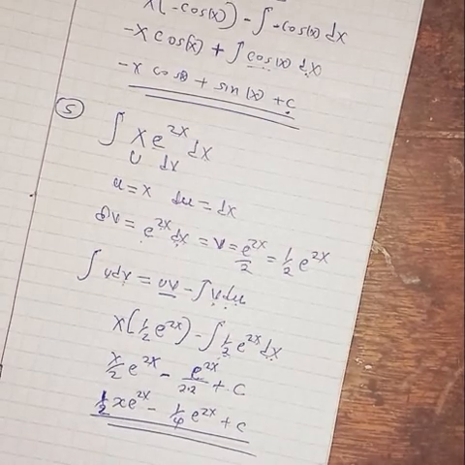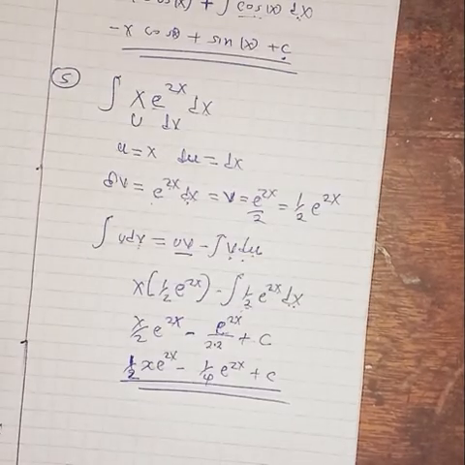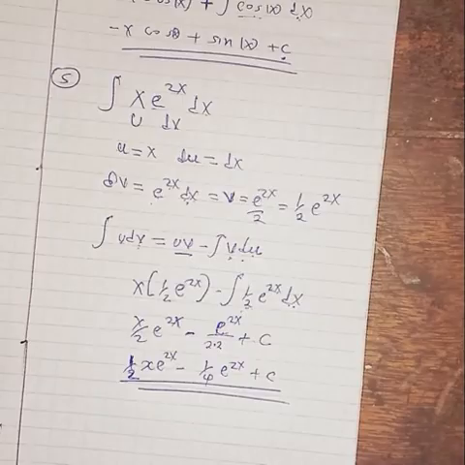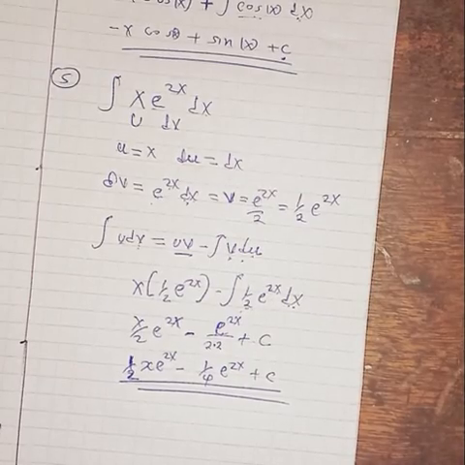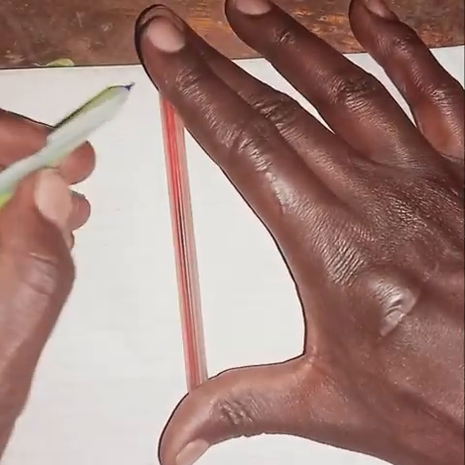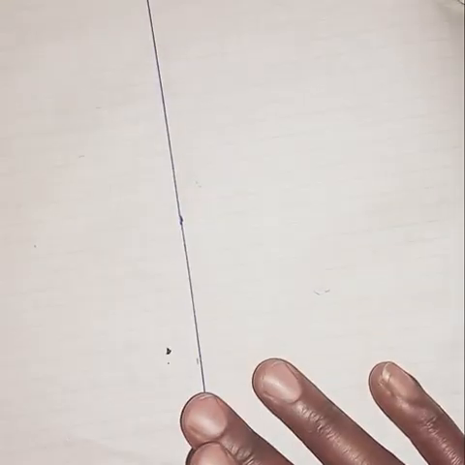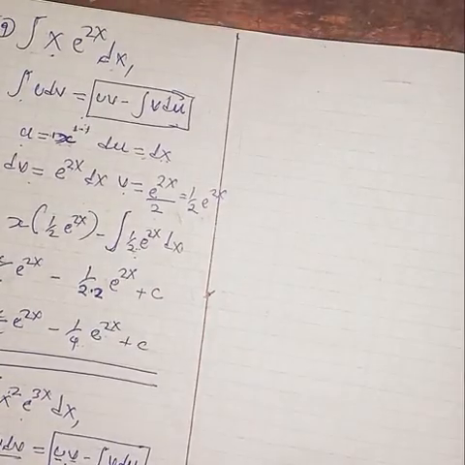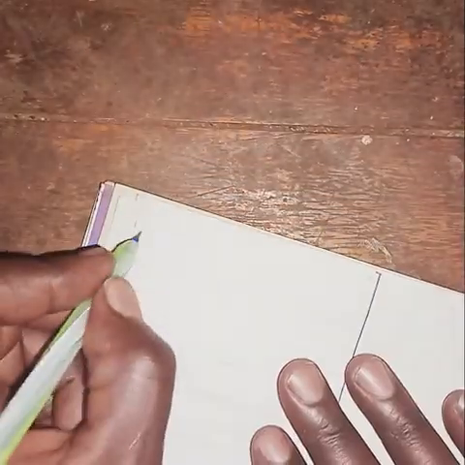Guys, I hope it's simple like that and you're getting it, because I don't want you to be left behind. That is all about that part. Let us go to the next part. You guys, it's very simple like that. If you follow step by step, nothing is very hard. It is very simple. Let us look at example 6.